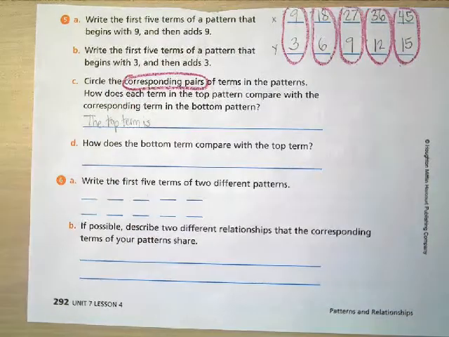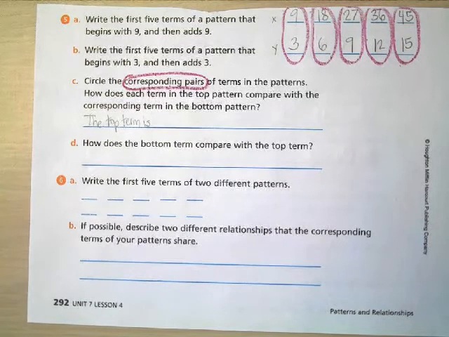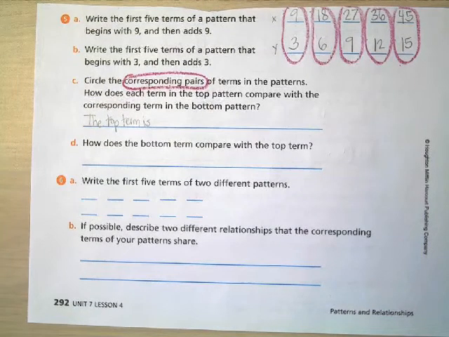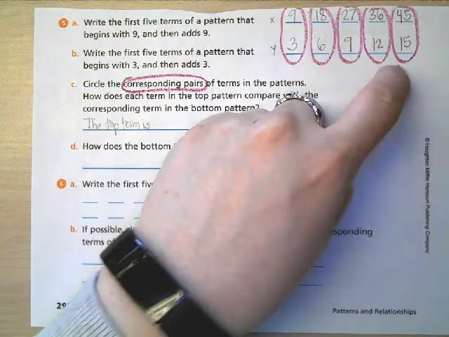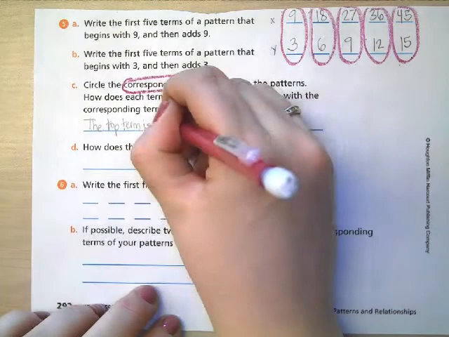So let's go ahead and begin by saying the top term is. And what is the top term? 9 versus 3, or 18 versus 6. The top term is 3 times greater than the bottom term.